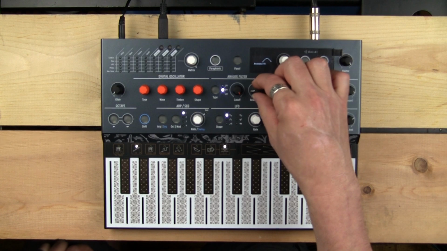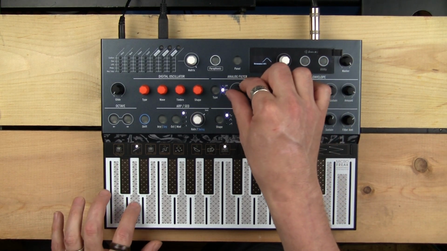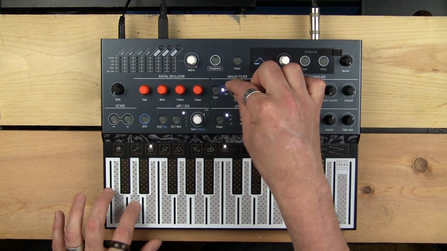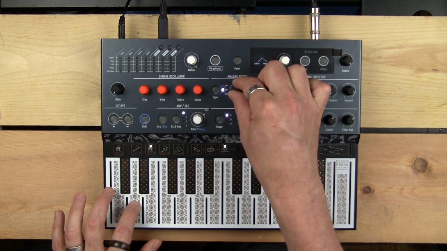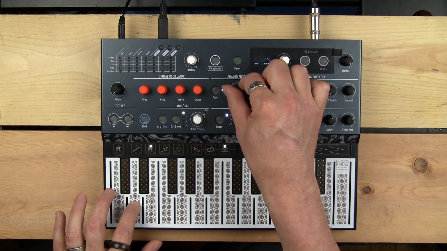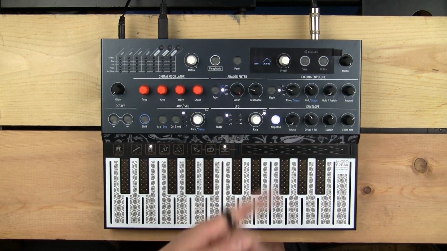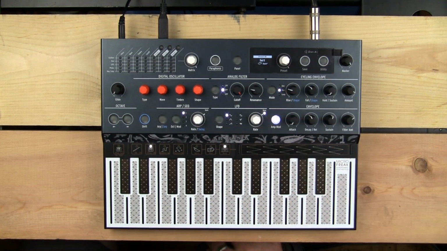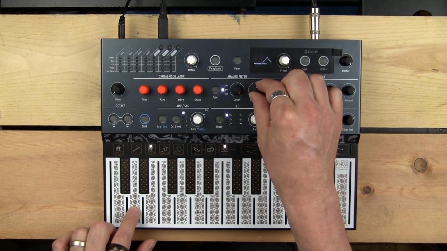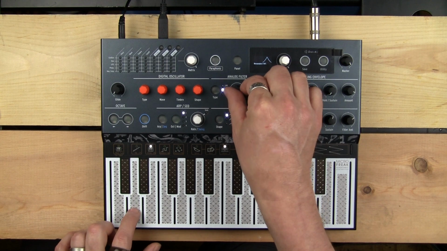Okay, let's give that a quarter turn of resonance. And as you'll remember, when you're using a bandpass filter, adding resonance is basically a Q setting. It causes your band to become more pointed. Now we'll do halfway resonance.